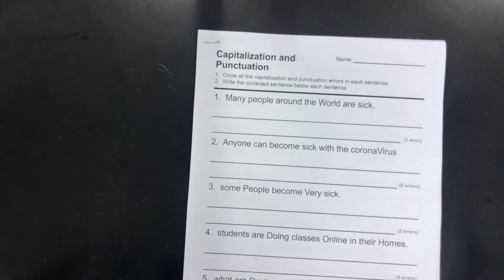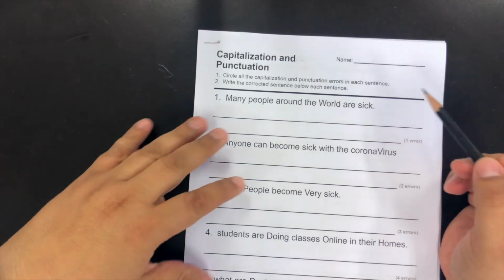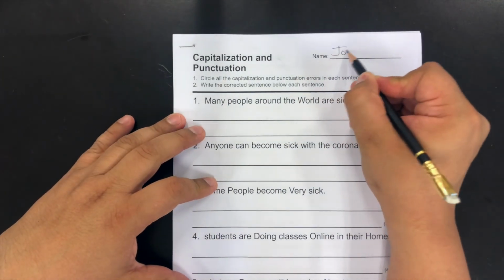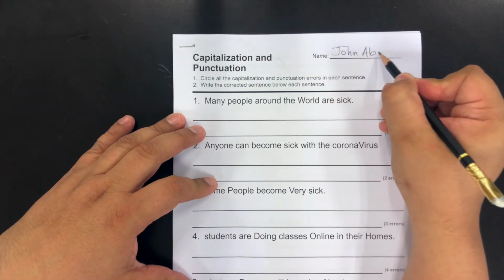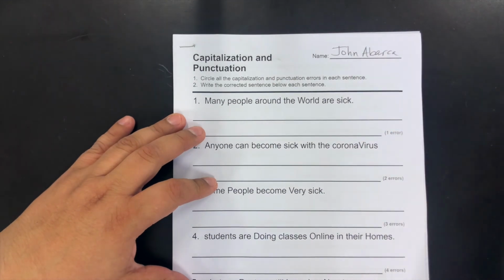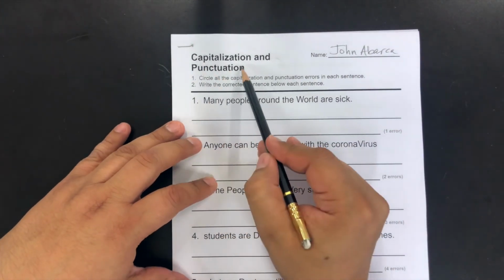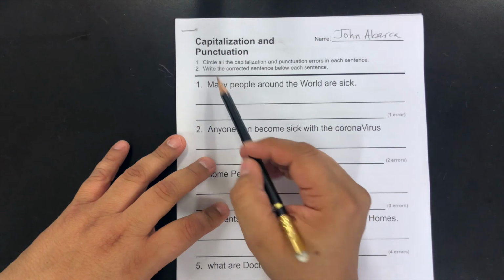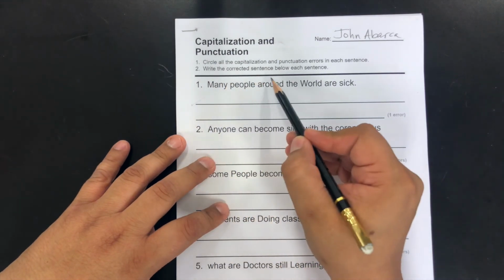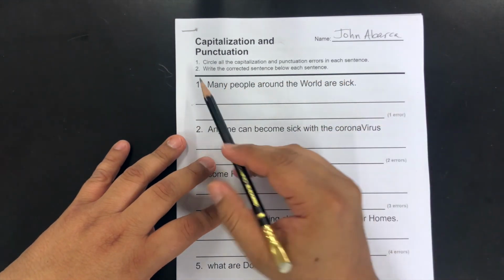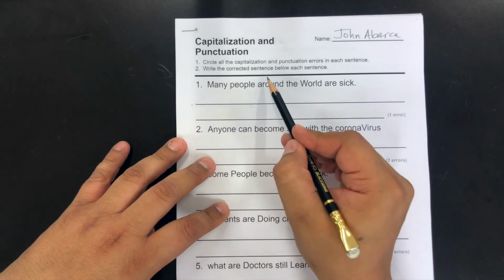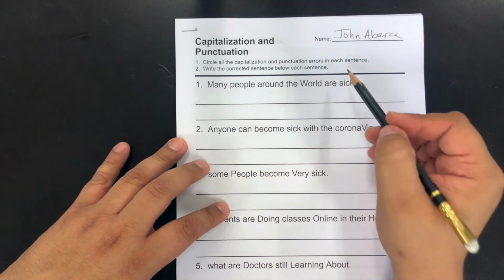All right, guys, welcome back. Let's start by putting our name at the top of our page. It says capitalization and punctuation. Number 1, circle all the capitalization and punctuation errors in each sentence. 2, write the corrected sentence below each sentence.